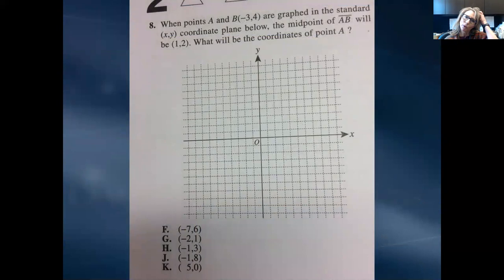All right. When points A and B, which they give you B is -3, 4, are graphed in the standard coordinate plane below, the midpoint of AB will be 1, 2. What will be the coordinates of point A? So they give us that B is -3, 4, and they give us that the midpoint is 1, 2.